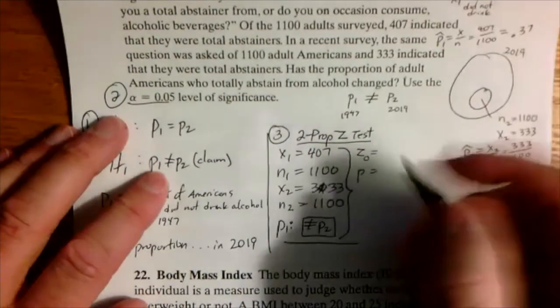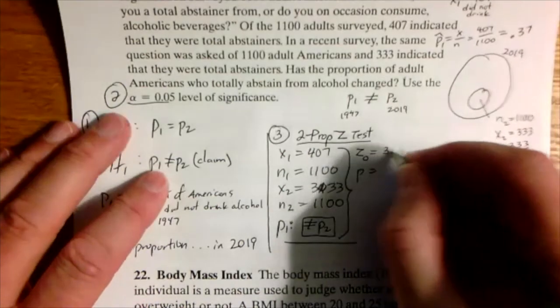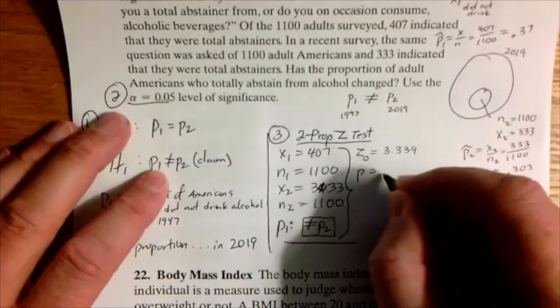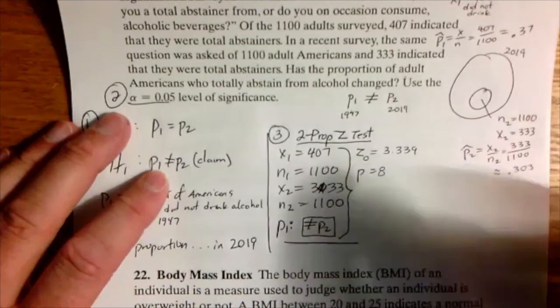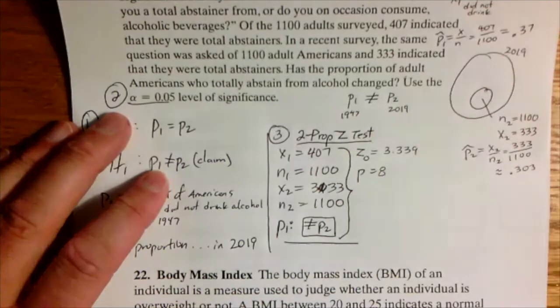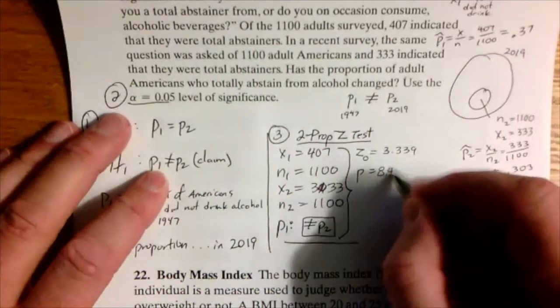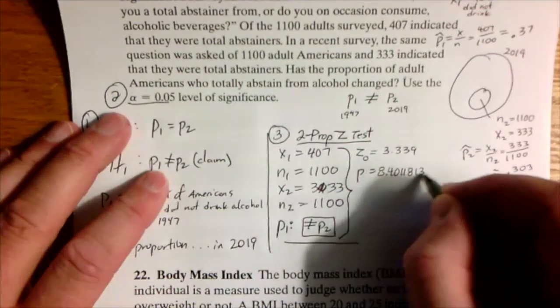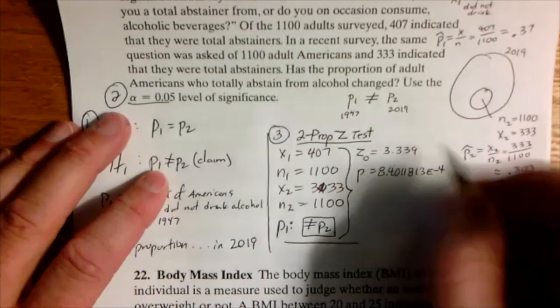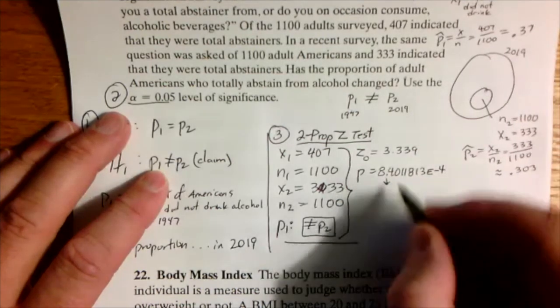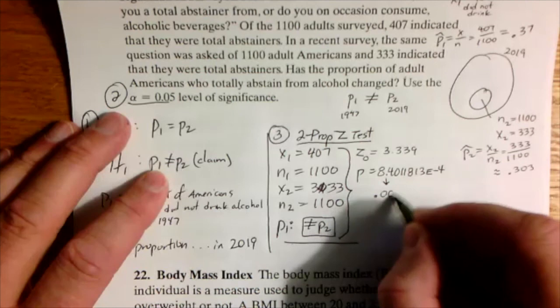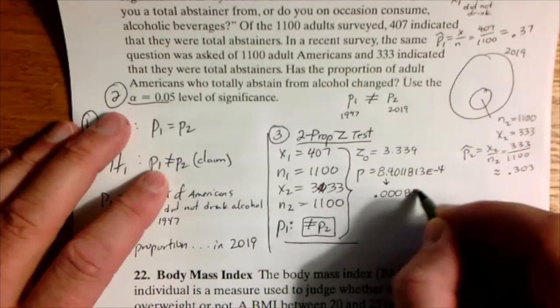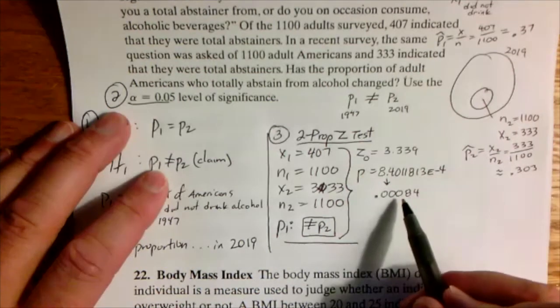Okay, so the test statistic is 3.339, and the p-value, I'm going to write it out. 8.4011813 e-4. Okay, so that number equals 0.00084. That's what it really equals.